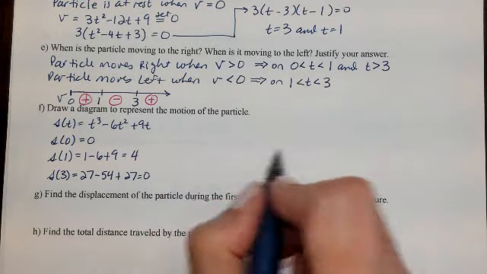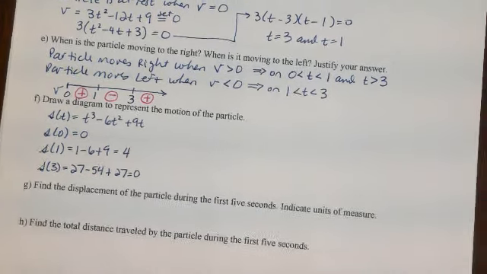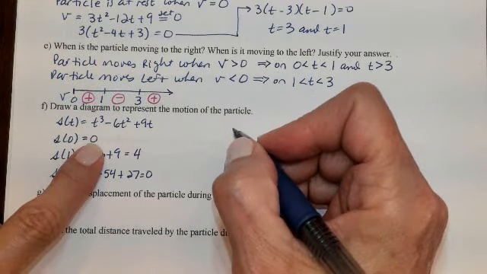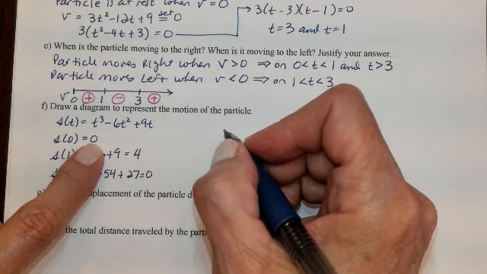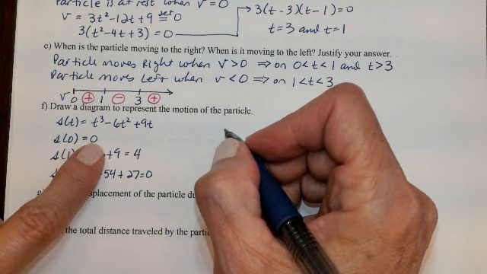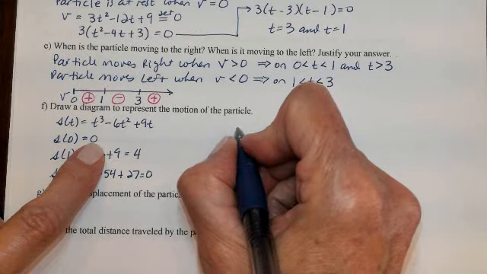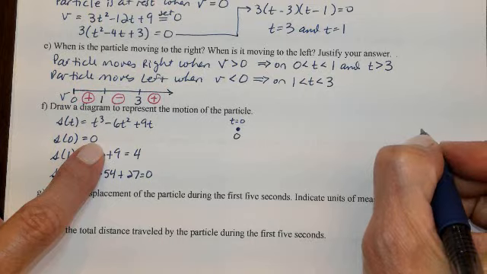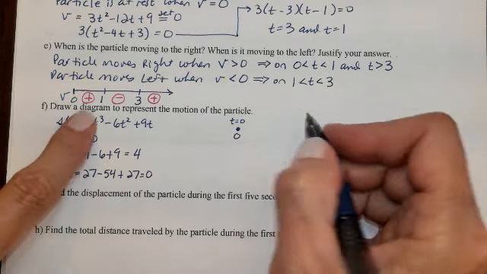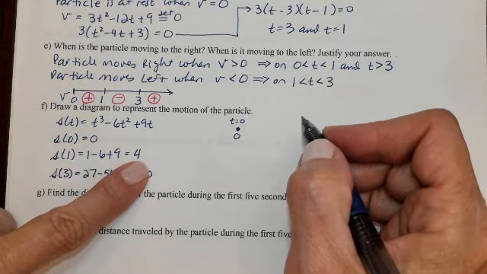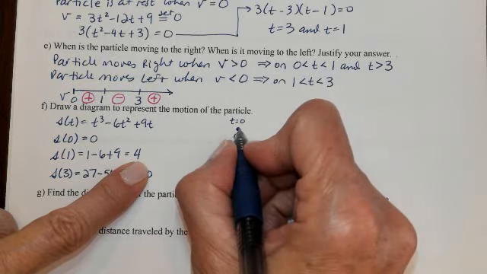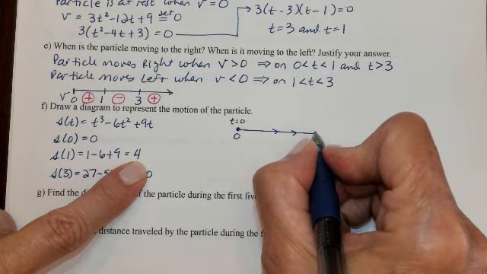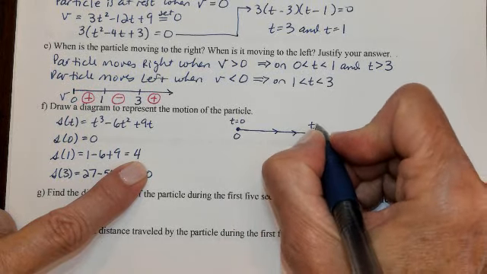Okay, so let's draw a little diagram, and there are different ways to draw a diagram of the motion. I'm going to do it like this. So I know I'm starting at position 0. So when time is 0, our position is 0. So I'm going to make this 0 and say this is when time is 0. Then we move to the right until we get to position 4, and that will be time equals 1.